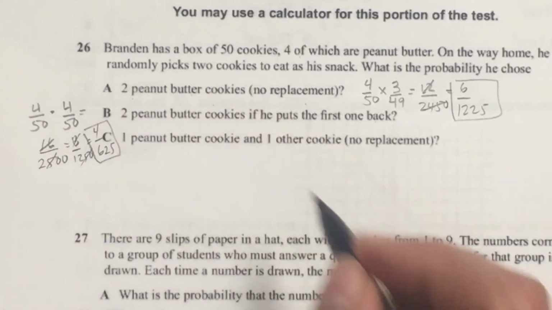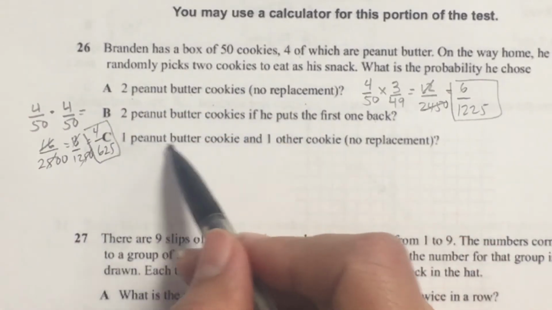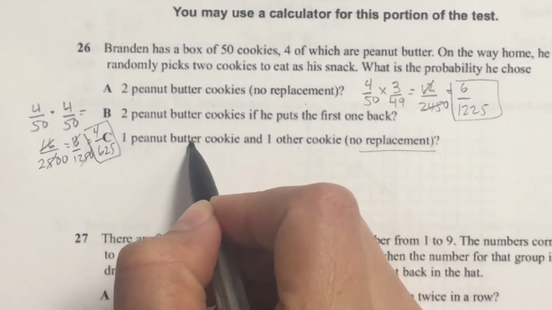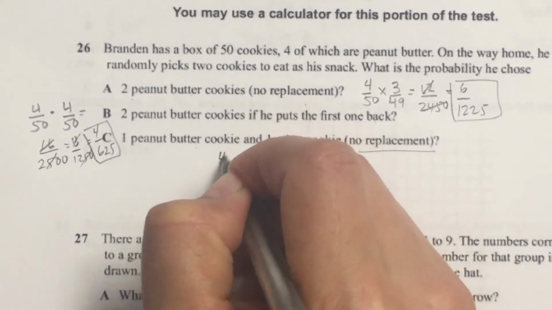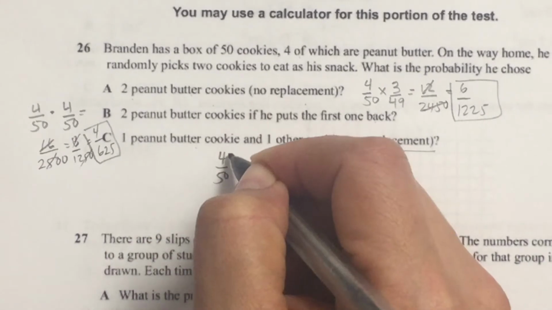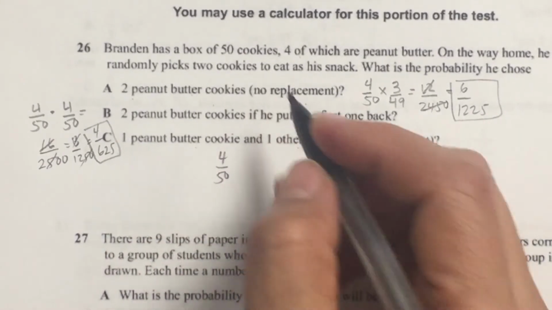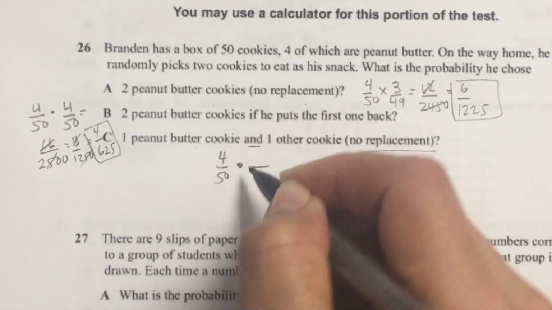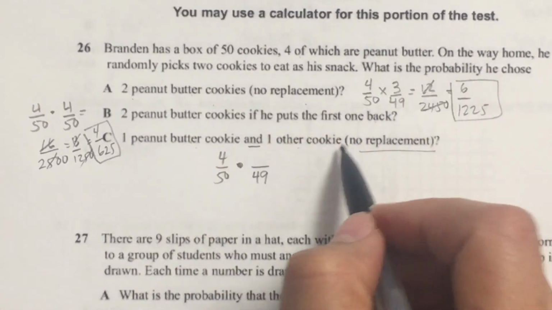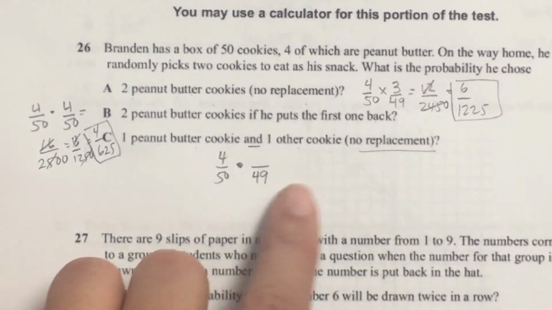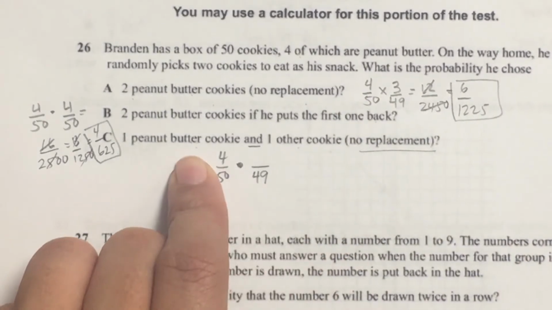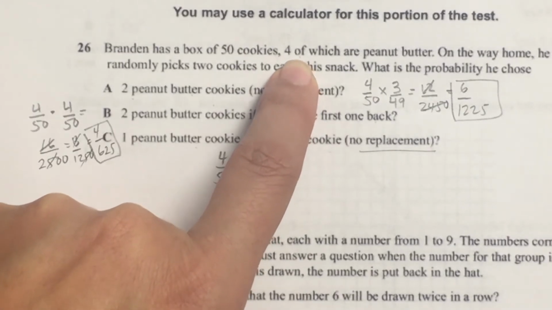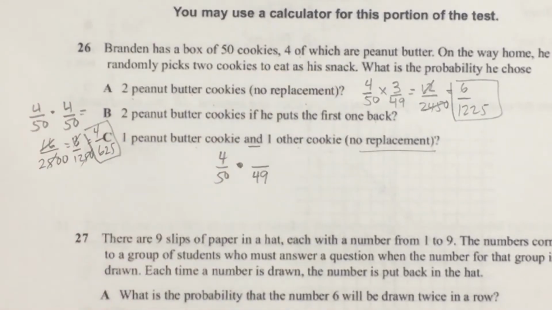So 4 over 625. All right, 1 peanut butter cookie and 1 other cookie, no replacement. The chance he gets a peanut butter on the first one is still 4 out of 50. Now he's taken the peanut butter out. He does not put it back. So I want him to pick another cookie, but now there are only 49 cookies. But I don't want it to be peanut butter. If there were 50 cookies and only 4 were peanut butter, that means 46 were regular or something else.